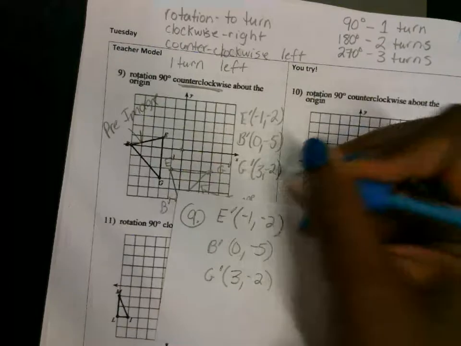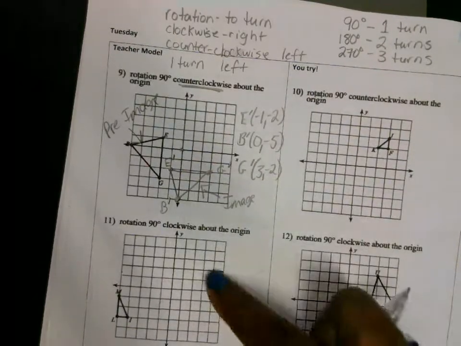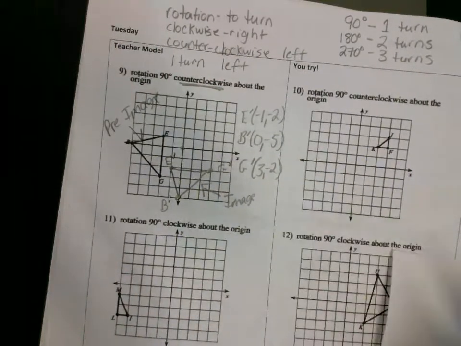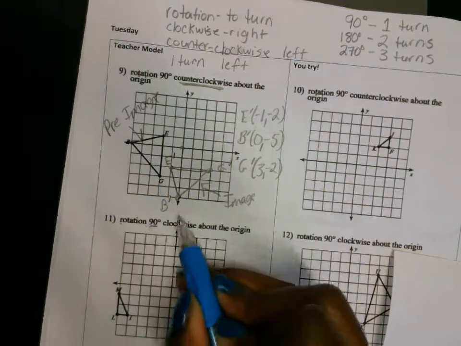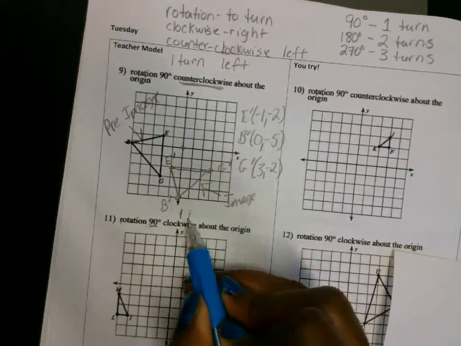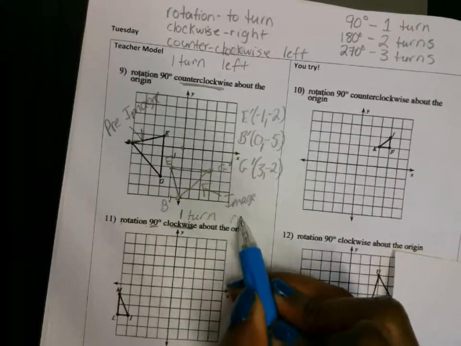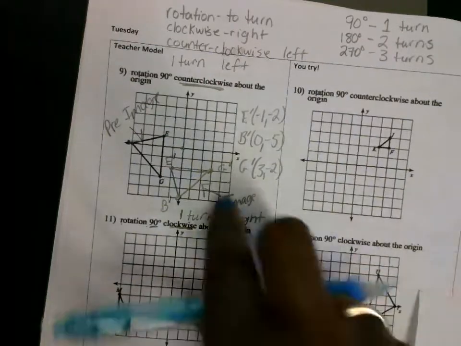Okay. All right, so let's do the second one, which happens to be labeled number 11. All right, so we're gonna rotate. That means to turn 90 degrees. That's a one turn. Okay. Clockwise, so that's to the right. All right, so we're going to pick up our paper and make a turn to the right.